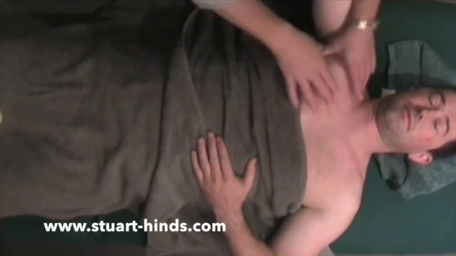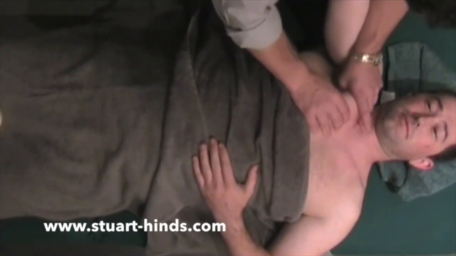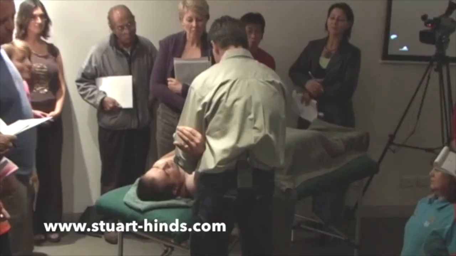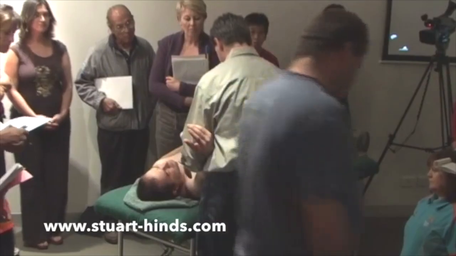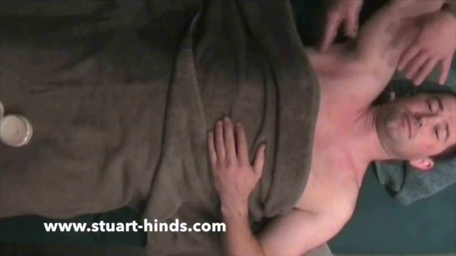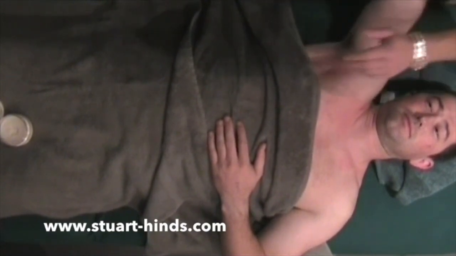So to engage pec minor, if we find that someone's quite tight fascially in and around the pec area, the arm comes up into abduction. Put a bit of lube on there, your choice.